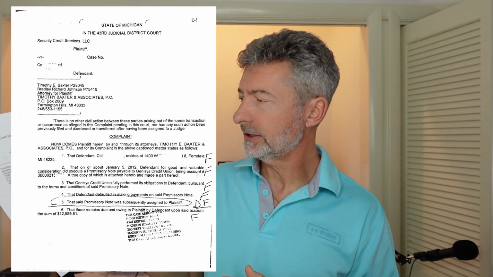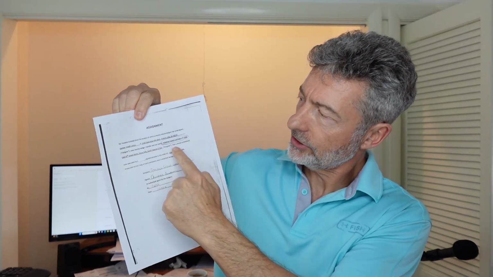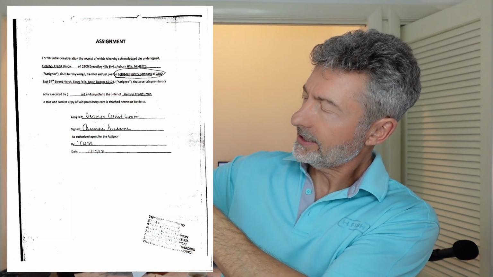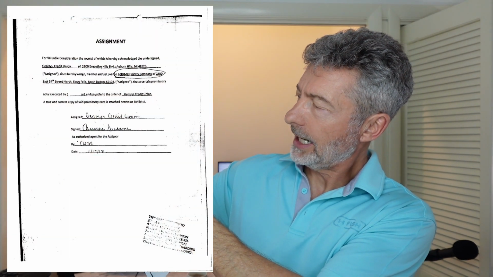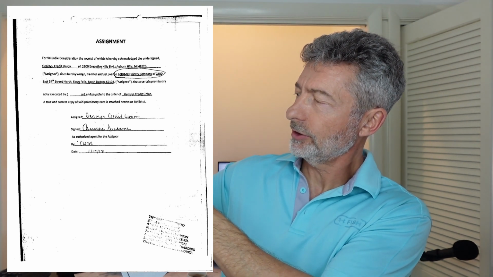This originally was a Genesis Credit Union debt, and then another company got a hold of it, and supposedly, now check this out. Look at the lawsuit. It'll be supported, and I say supported laughingly. In this case, they've got the word assignment, and Genesis has served it and assigned it to Reliamax Surety Company.